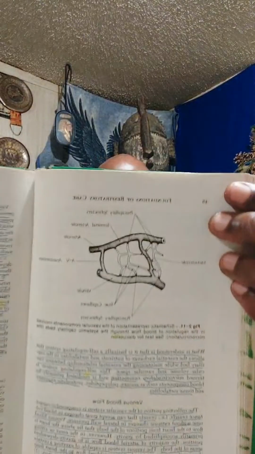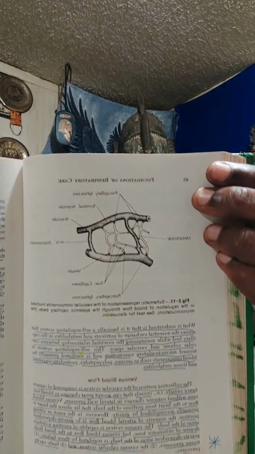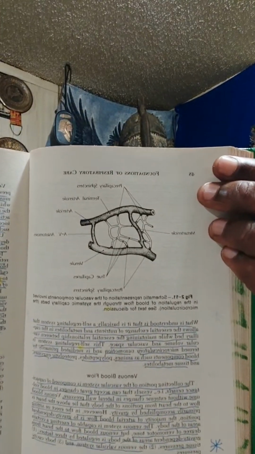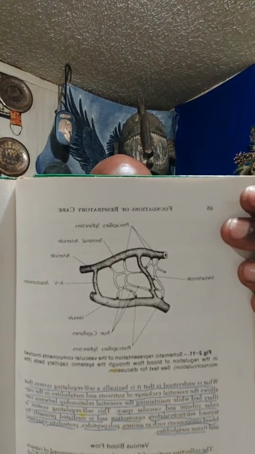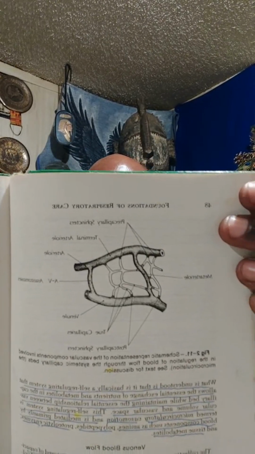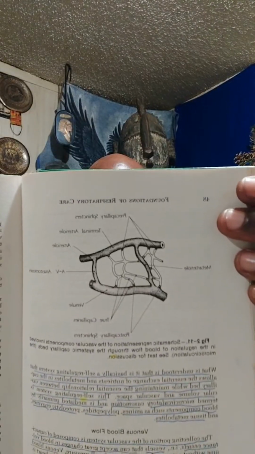Venous blood flow. We are now at page 48. Here we go. This is Figure 2-11. I know it's a tough reading for all of you. It's not for everyone, just people that are trying to master themselves. That's what this book is for, mastering thyself. Clinical Application of Respiratory Care by Barry A. Shapiro, Ronald A. Harrison, and Carole A. Trout, the second edition.